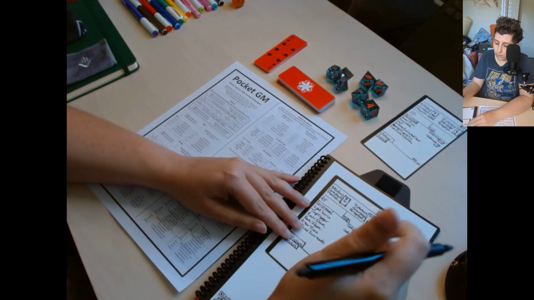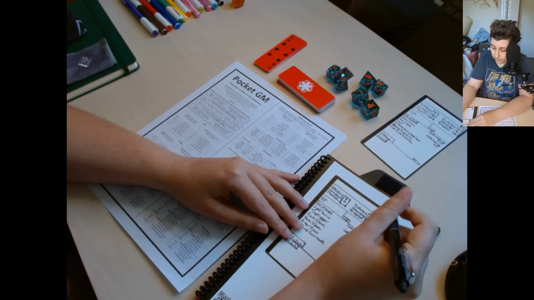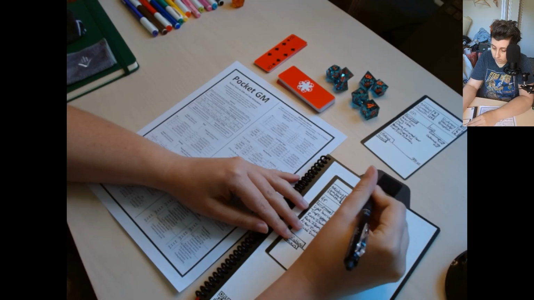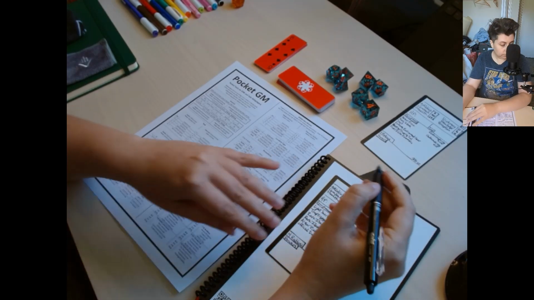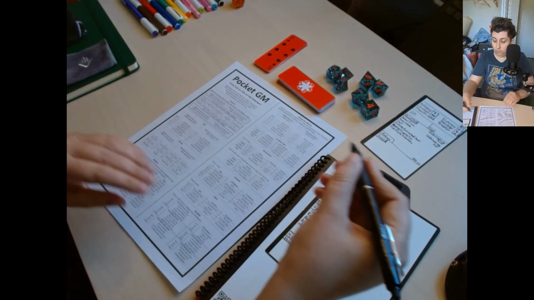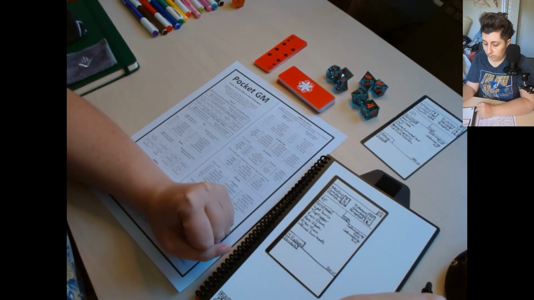So I'm going to give that one the D10, knowledge D10. And then stealth D12. Pen is a little gummed up. There we go. Okay.